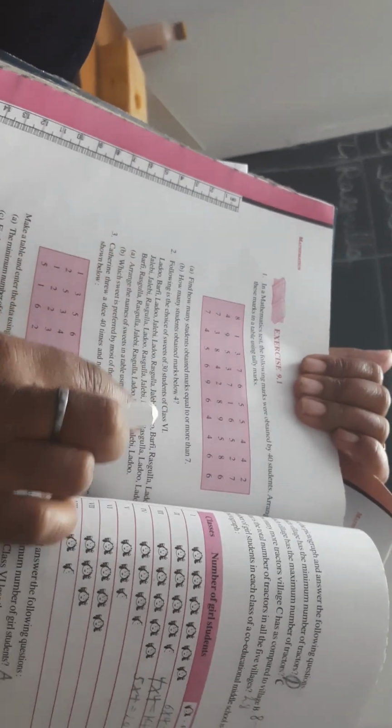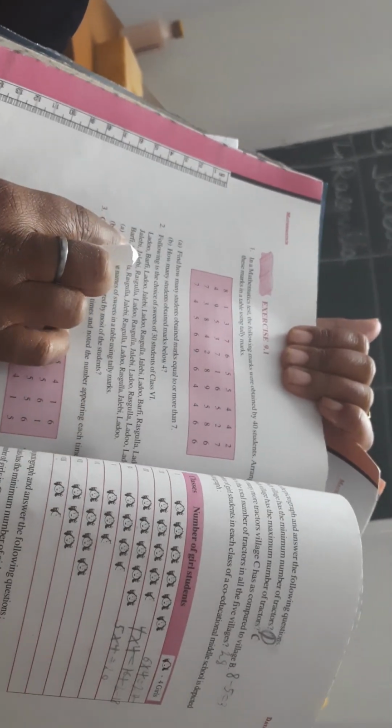Then the fourth sweet is rasgulla. Let us see how many times rasgulla is repeated. 1, 2, 3, 4, 5, 6, 7, 8, 9. 9 times.